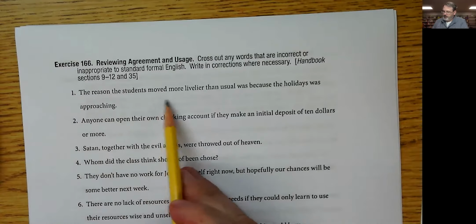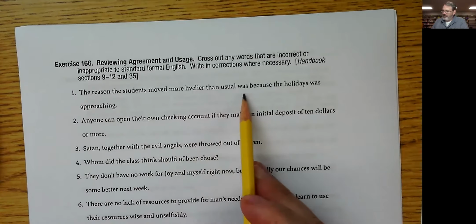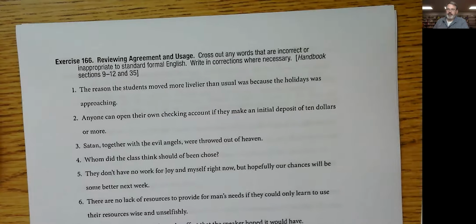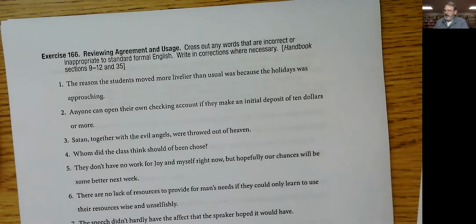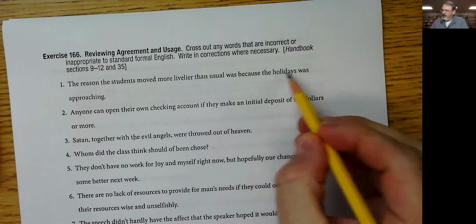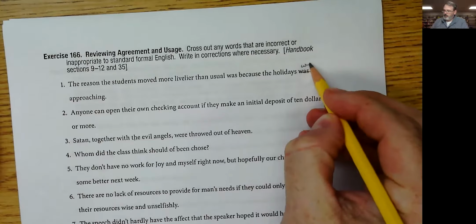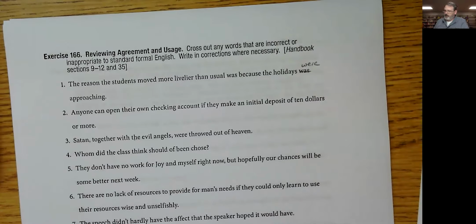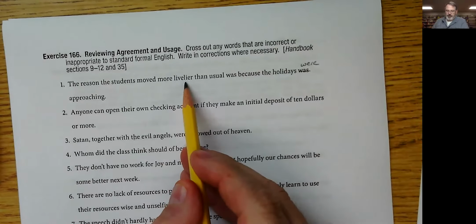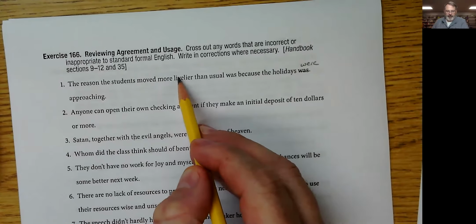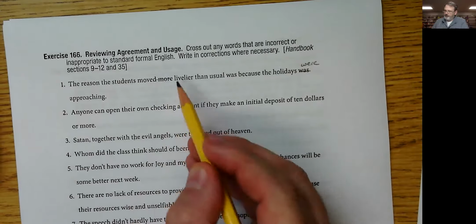The reason the students moved more livelier than usual was because the holidays was approaching. We've got several issues. Now, the most obvious ones are verb related. Holidays were approaching would make more sense, so we need to change that to were. Okay. More livelier is incorrect. You would say either livelier or more lively.